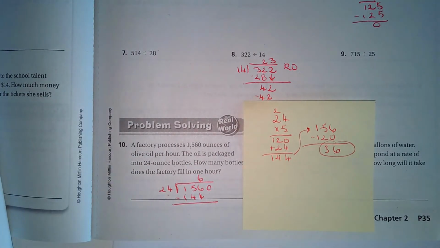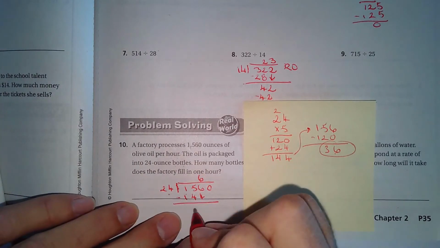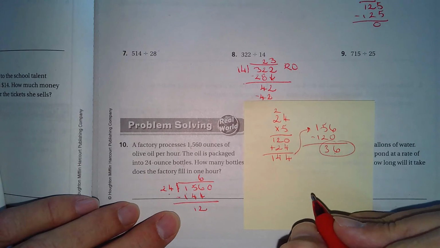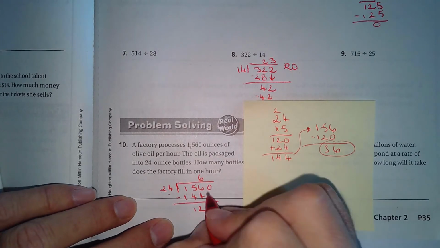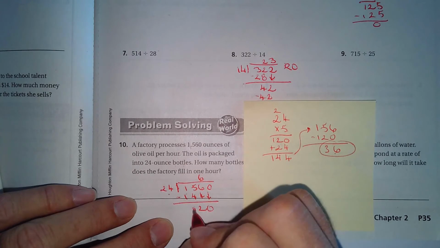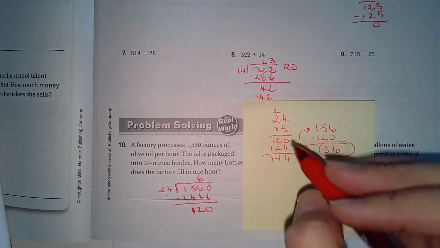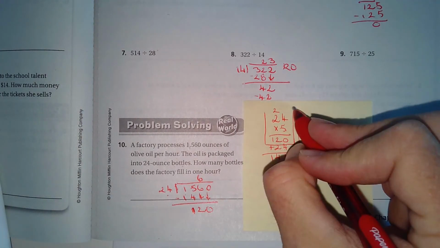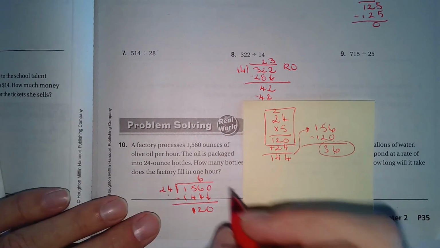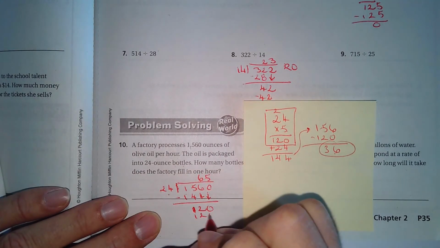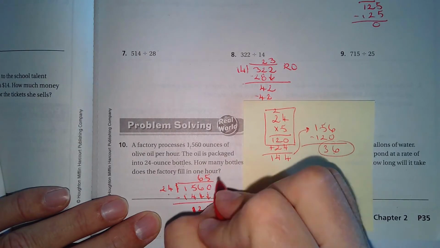So what's 144 subtracted from 156? Yes, 12. You got it. Now what? Bring down the 0. Now I need to figure out how many times 24 goes into 120. Yeah, we had already done that, and you remembered that. Nicely done. It goes in 5 times. I'm going to put down the 5, put down 120, and again a remainder of 0.